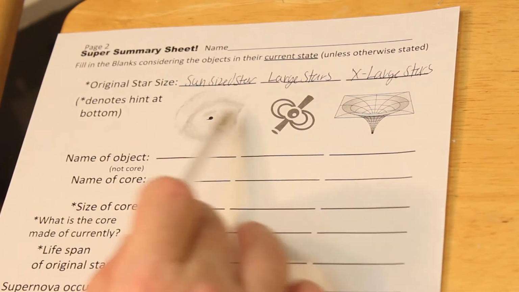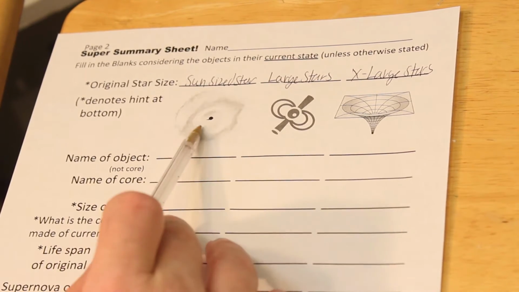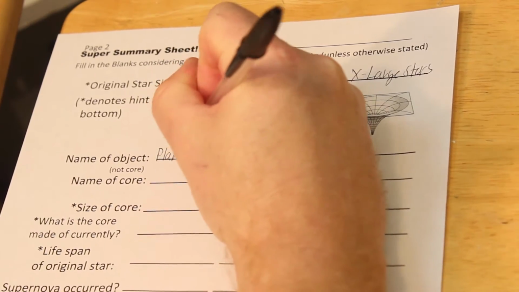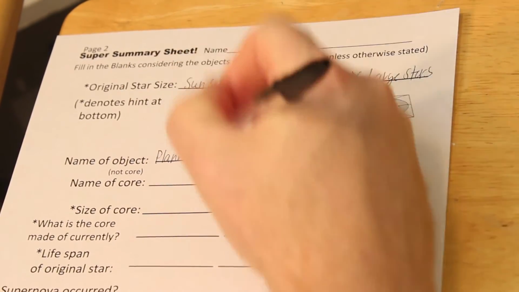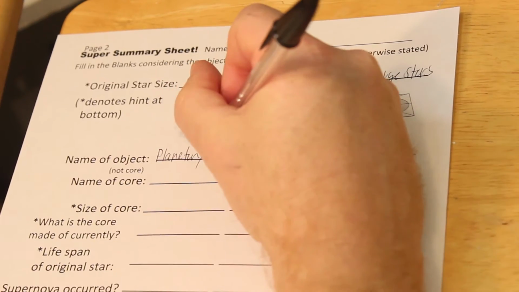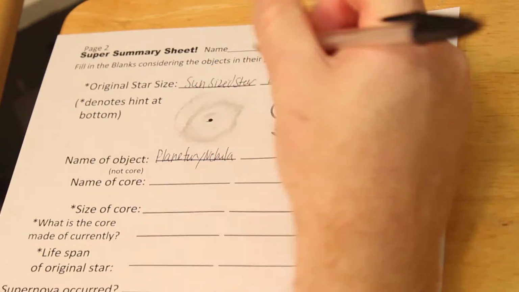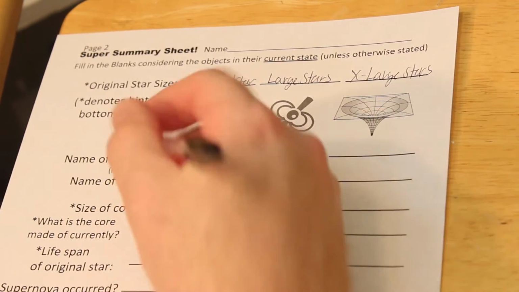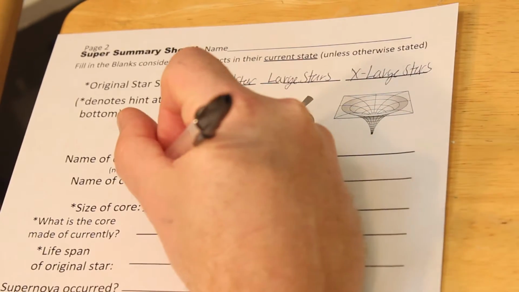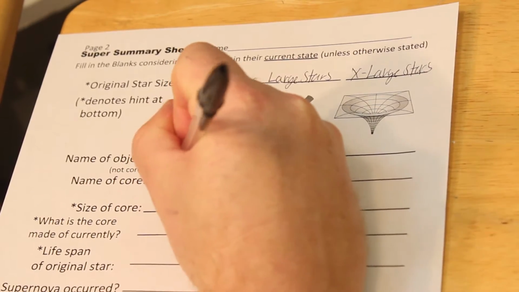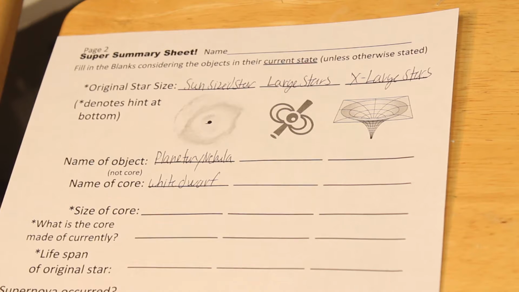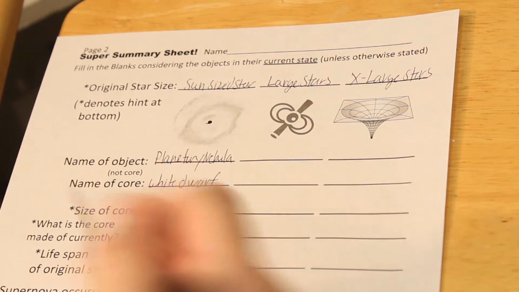So the name of this first object overall, notice it says not the core, not the middle, just the whole thing. This is a planetary nebula. This is what our sun is going to become, so it goes down this column. Now the core that's lighting up this planetary nebula is that carbon crushed thing called a white dwarf. And that was the core, and it's been crushed, and now it's called a white dwarf. Remember, it's made of carbon. We'll get to that in a minute.